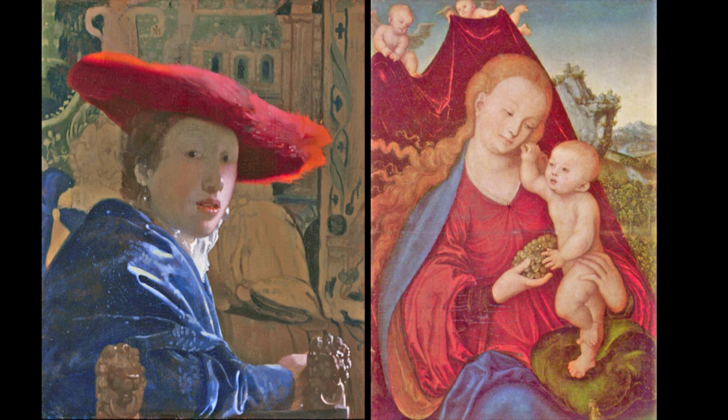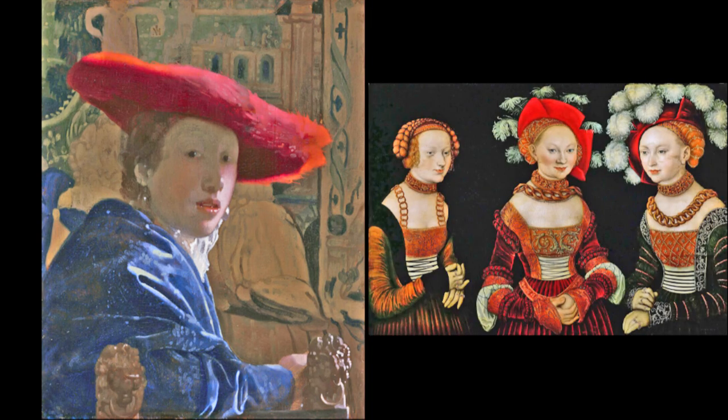This next painting is the Princesses Sibylla, Emilia, and Sidonia of Saxony, painted around 1535 by Lucas Cranach the Elder. It's at the Kunsthistorisches Museum in Vienna. 2 out of 3 of the princesses look at the viewer with the same quarter angle of their faces as the girl with the red hat.